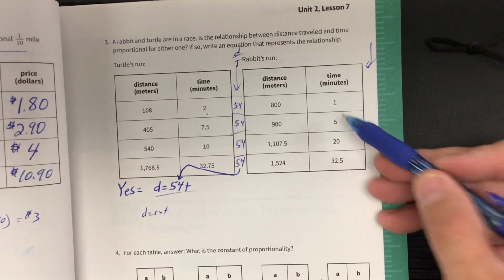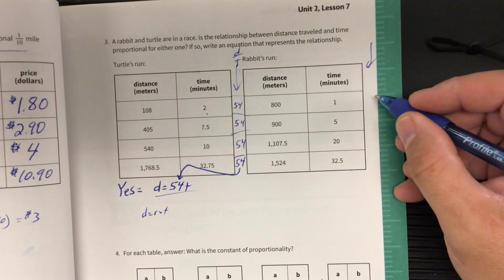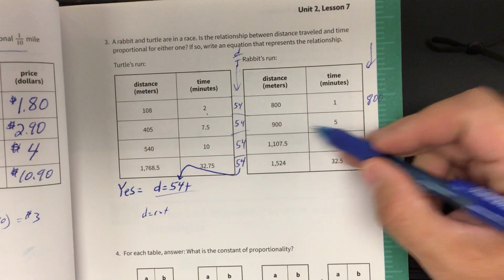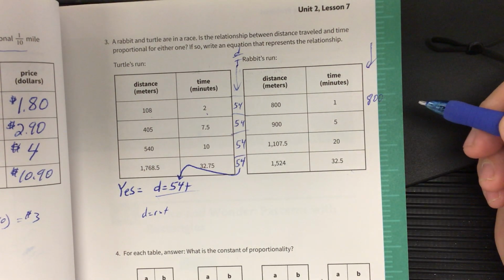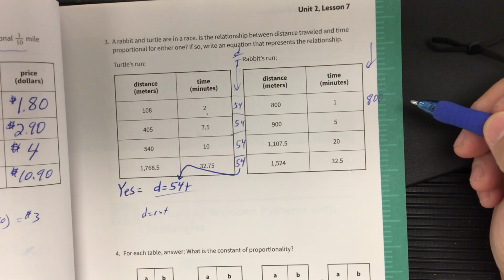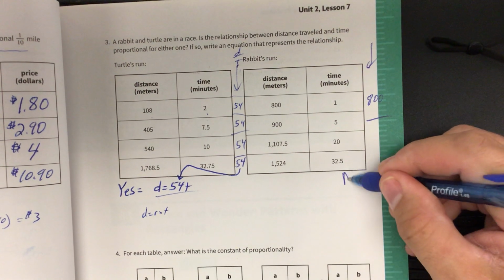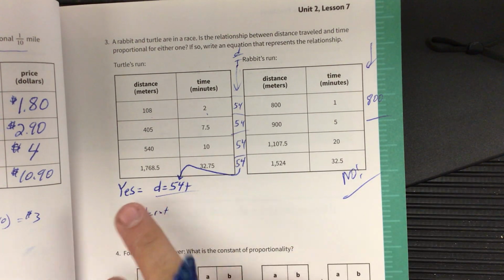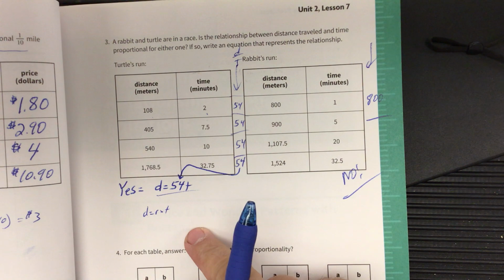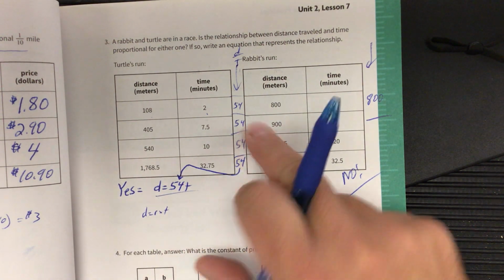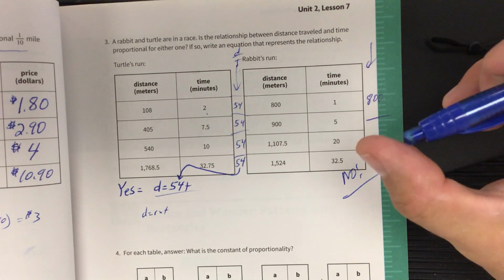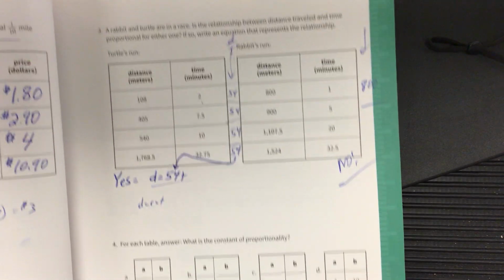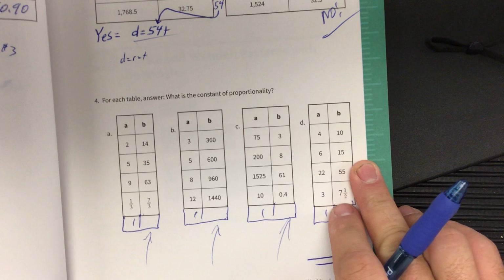What's 800 divided by 1? 800. 900 divided by 5. Is it 800? No. So you already know this side is a no. Okay. Turtle went at a constant speed, as you know from the tortoise and the hare, right? Turtle went at a constant speed. Rabbit did not. He took a nap.